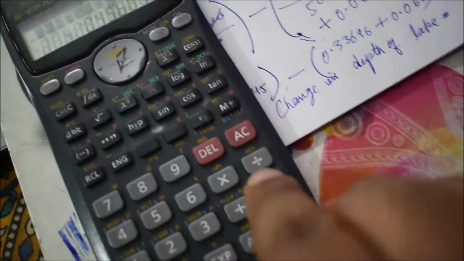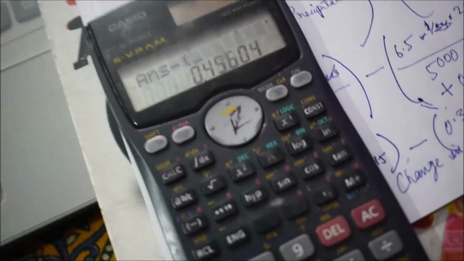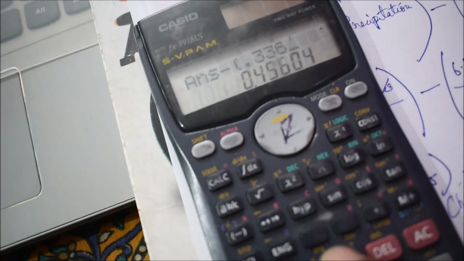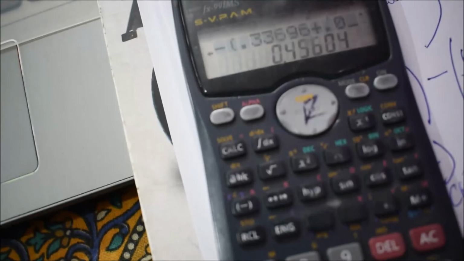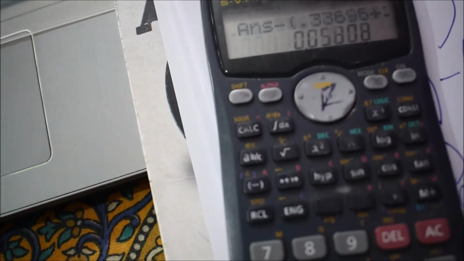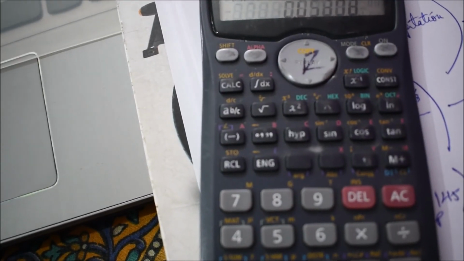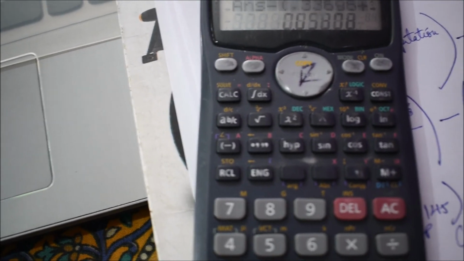So minus of 0.33696 plus of 0.061. So it is 0.05808 meters. So the change in depth of lake is 0.05808 meters.